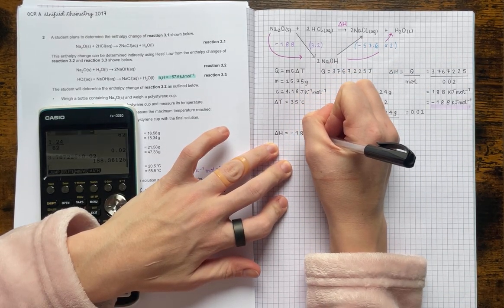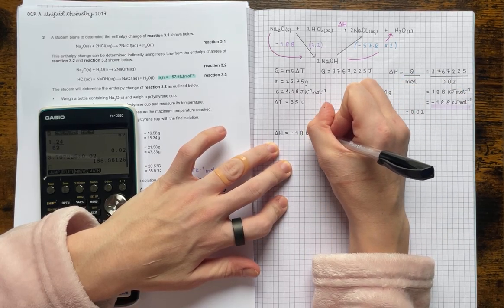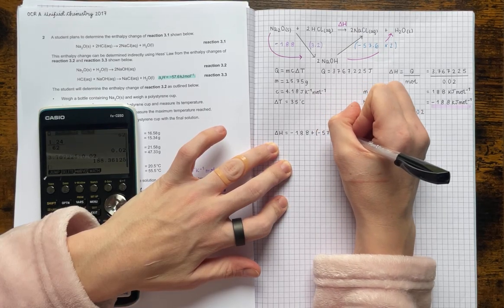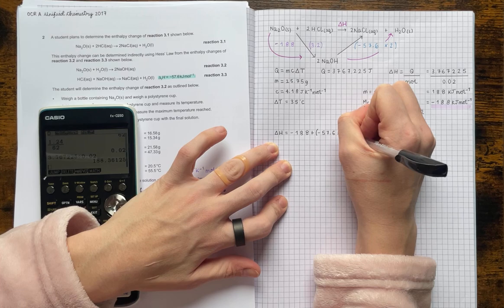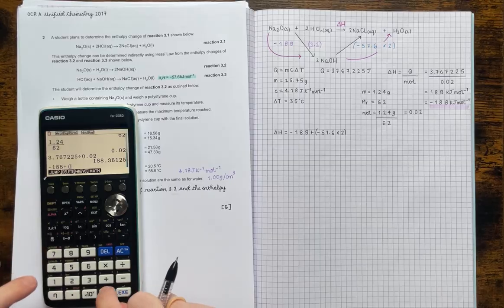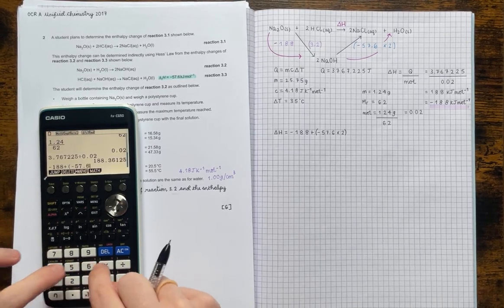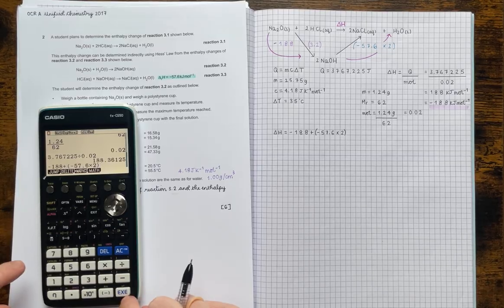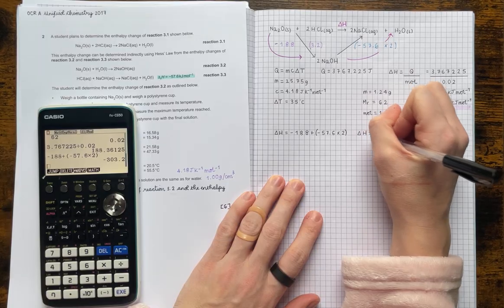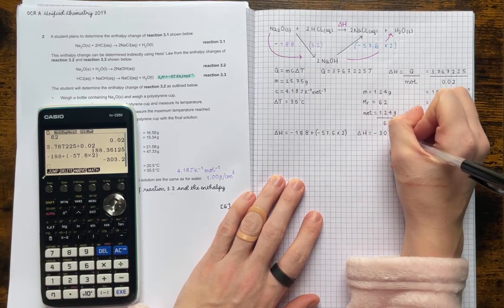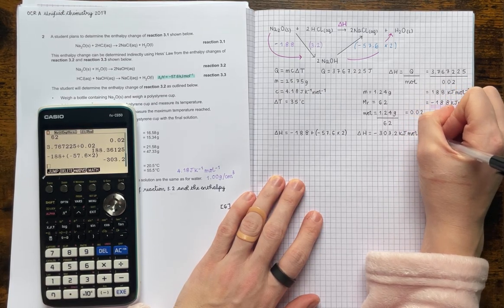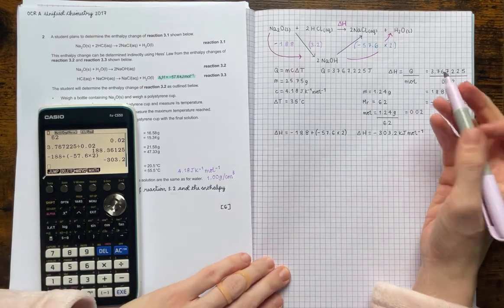So it's going to be minus 188 add minus 57.6 times 2. And that is going to give me my final answer. There we go. So delta H for the overall reaction is minus 303.2 kilojoules per mole. And there you have it.